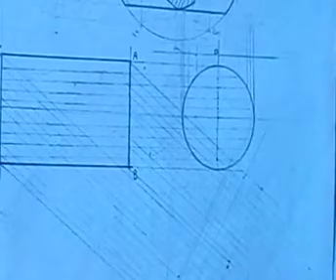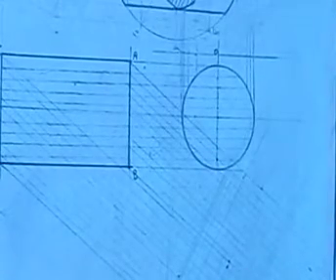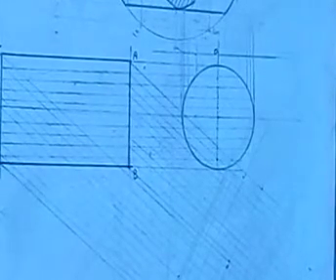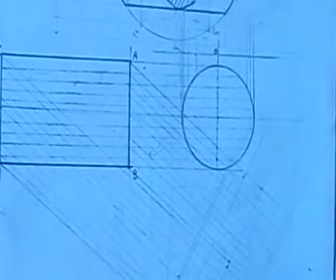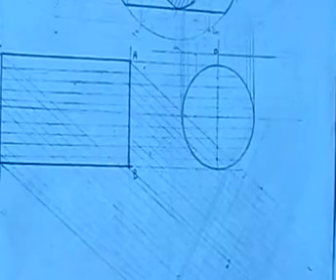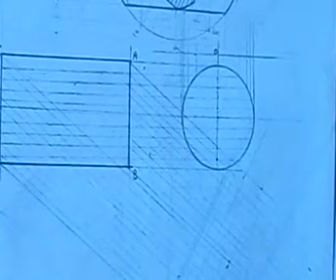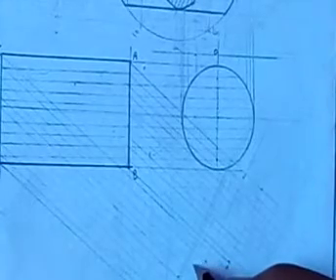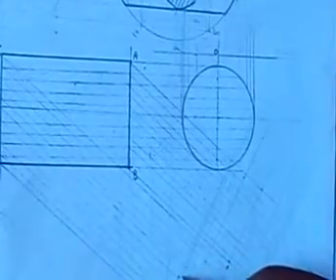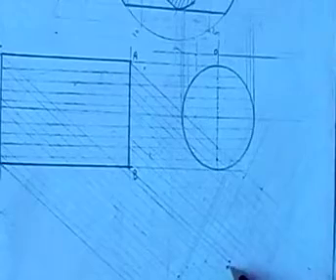Midpoint here will be the fifth, yes. So then the top here also has 1, 2, 3, 4, and then 5. Then 4, 3, 2, 1, and 1, 2, 3, 4, 5. So now this will be the curve.